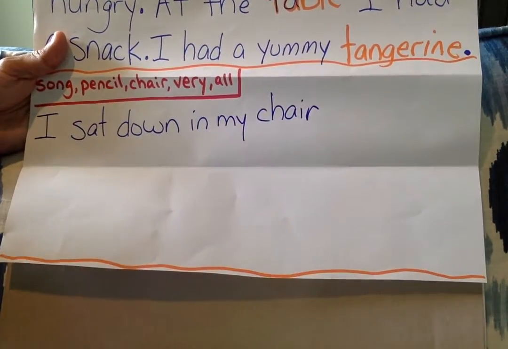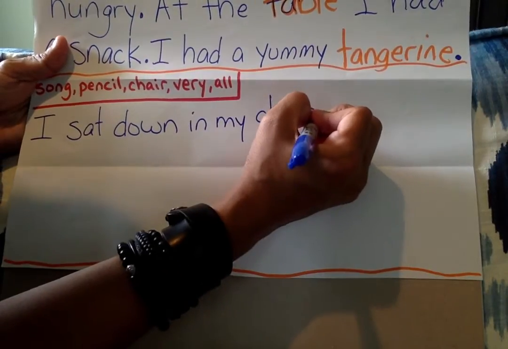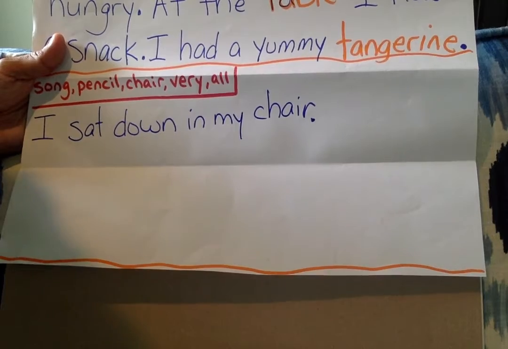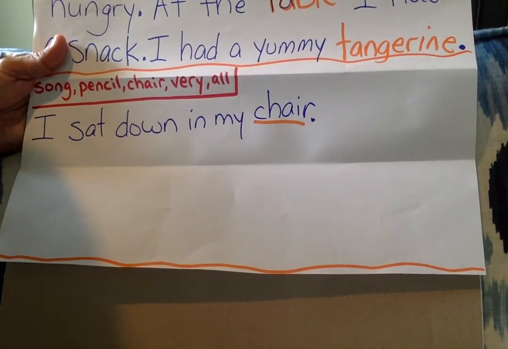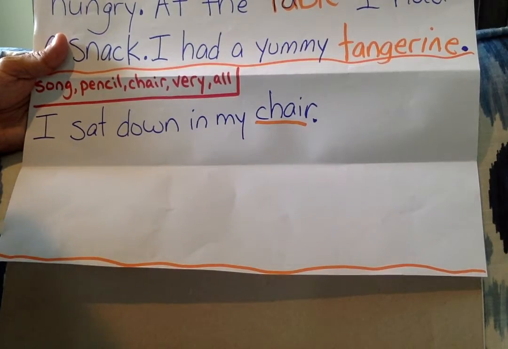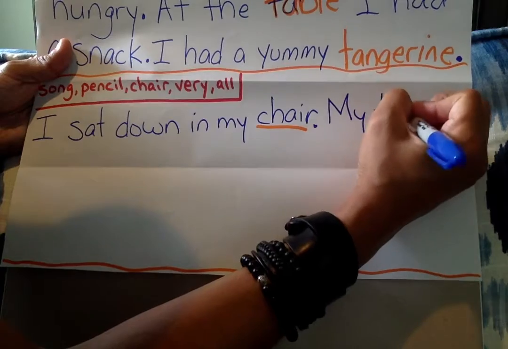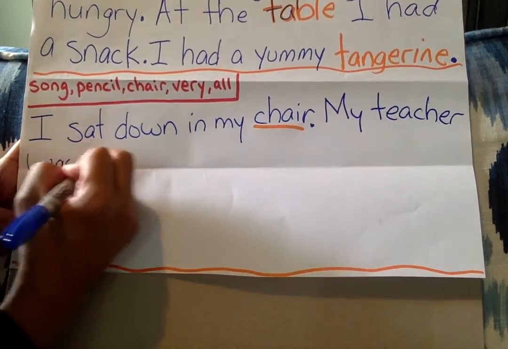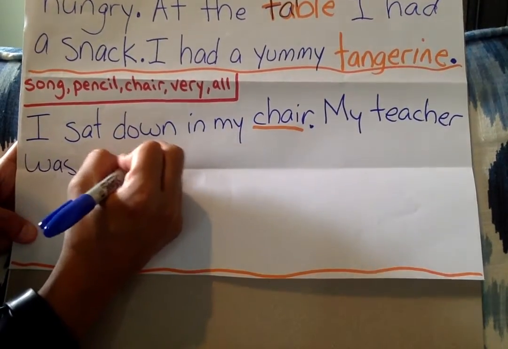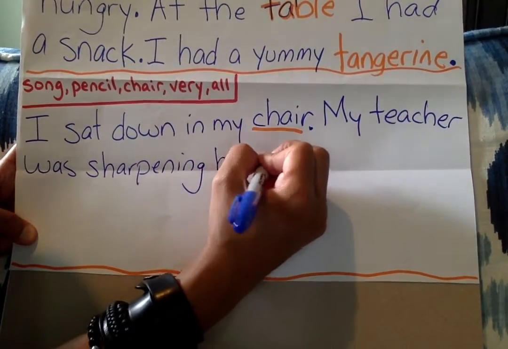Now here I'm choosing to keep it, but maybe in the same pencil that I'm doing, so chair, and then I'll put a period, and I think if I wanted to add some detail, I might underline it. There we go. Okay. I sat down in my chair. My teacher was sharpening her pencil.